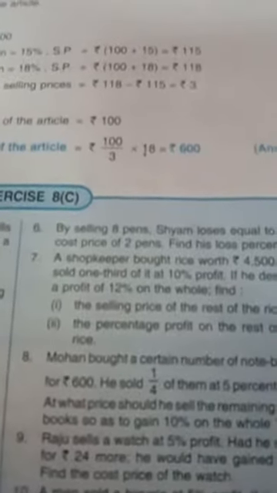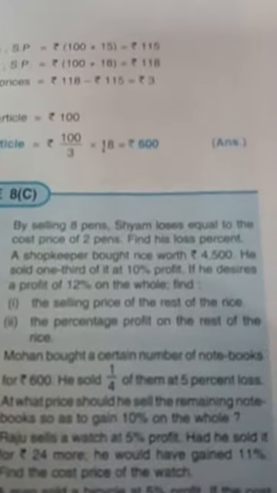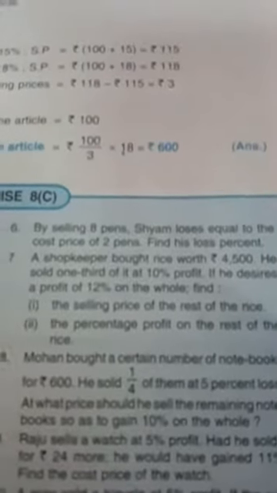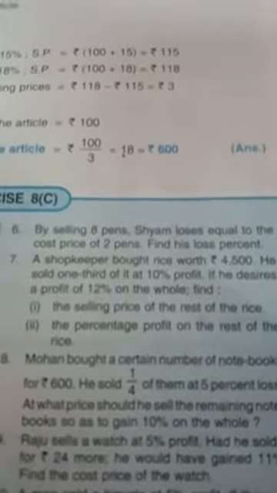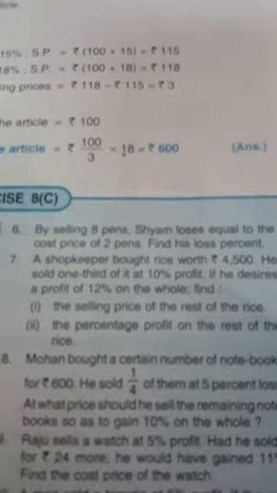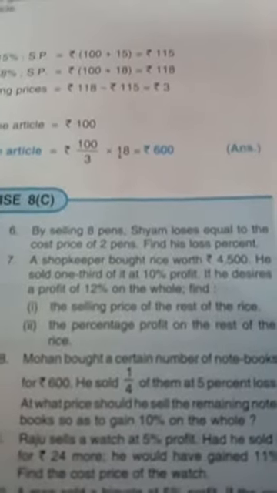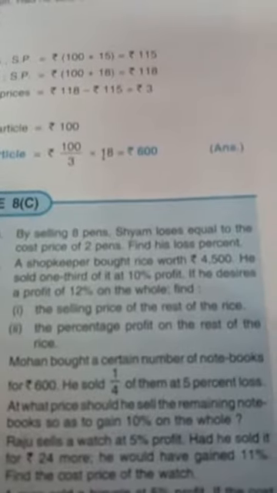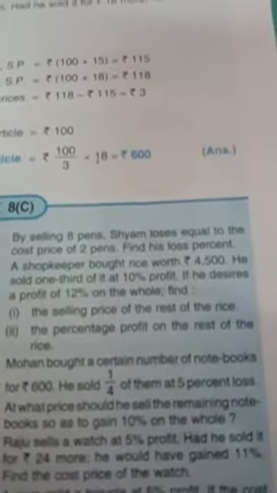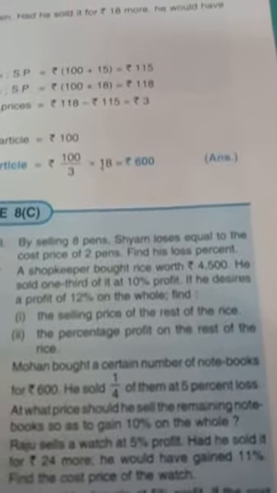Now question number 7. A shopkeeper bought rice worth rupees 4,500. He sold 1/3 of it at 10% profit. If he decides a profit of 12% on the whole, find the SP of the rest of the rice, the percentage profit on the rest of the rice. Okay. Shopkeeper bought rice worth rupees 4,500. That means CP of rice is 4,500.